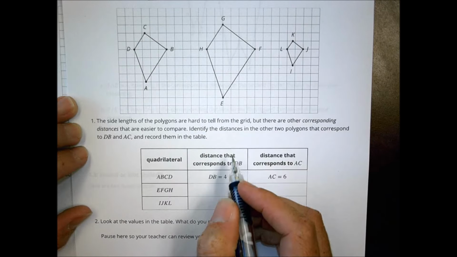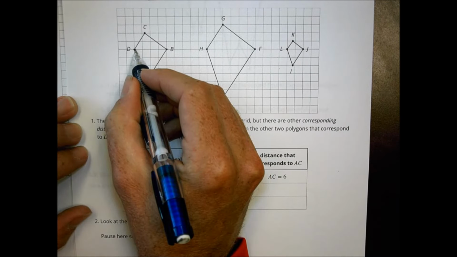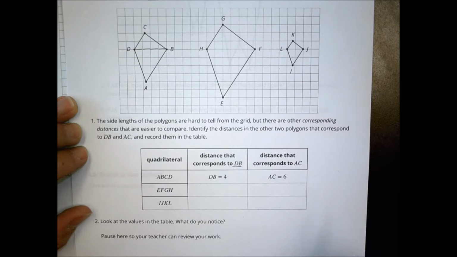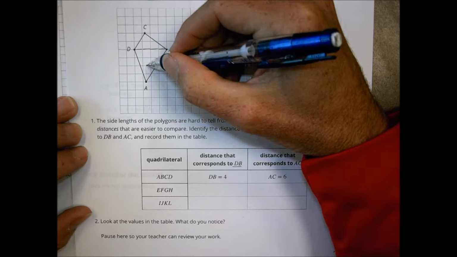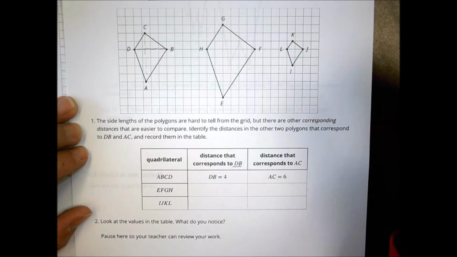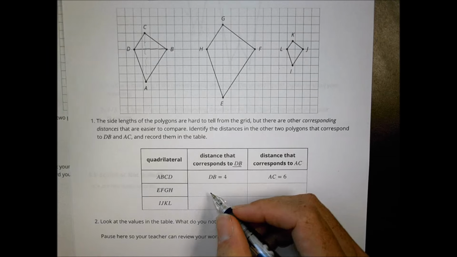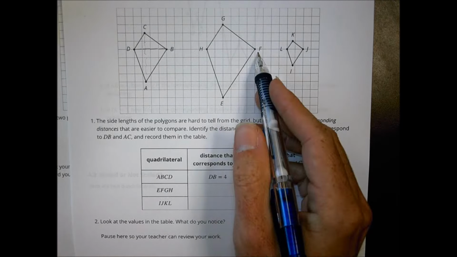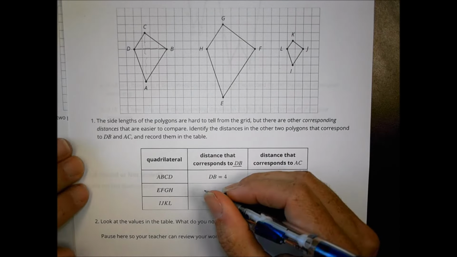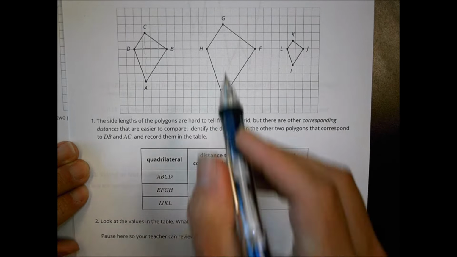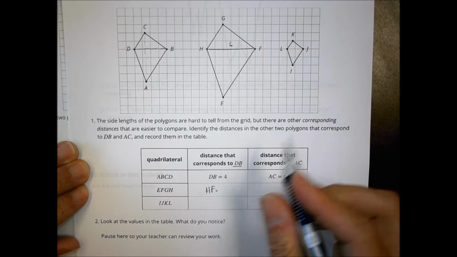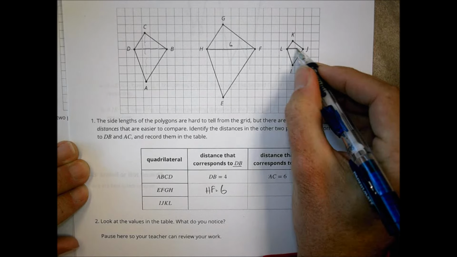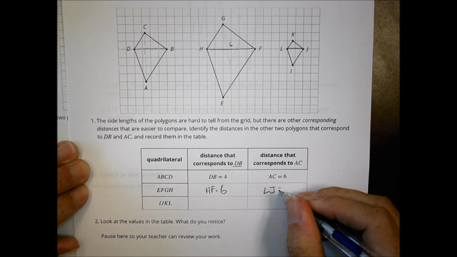So looking at a line like DB, I notice it goes 1, 2, 3, 4 lengths across, and then AC up here was 6. We went 1, 2, 3, 4, 5, 6. Then we had to decide, if that's the case, what about these other pieces? What about HF and LJ? You found out that HF right here was 1, 2, 3, 4, 5, 6. So it's 6 across right there. And LJ, the little one, was equal to 2.